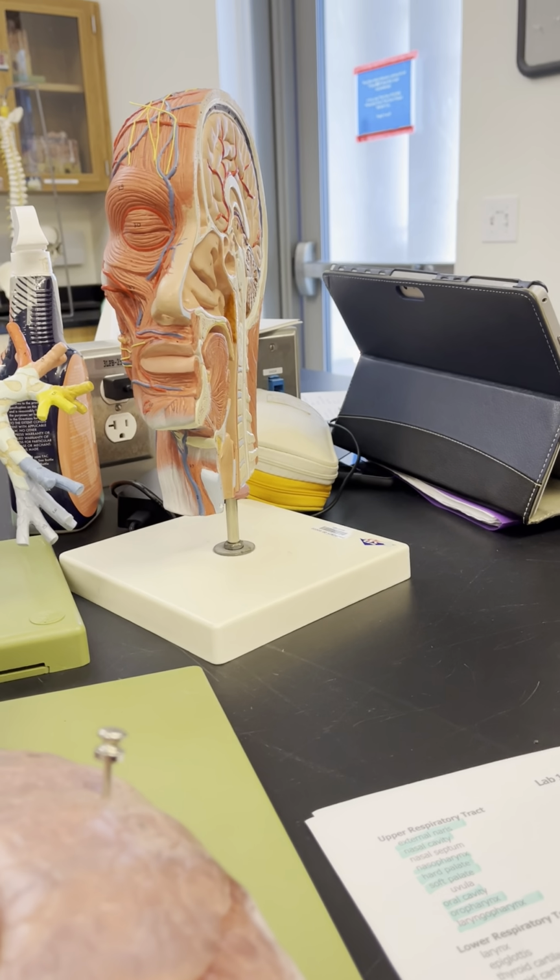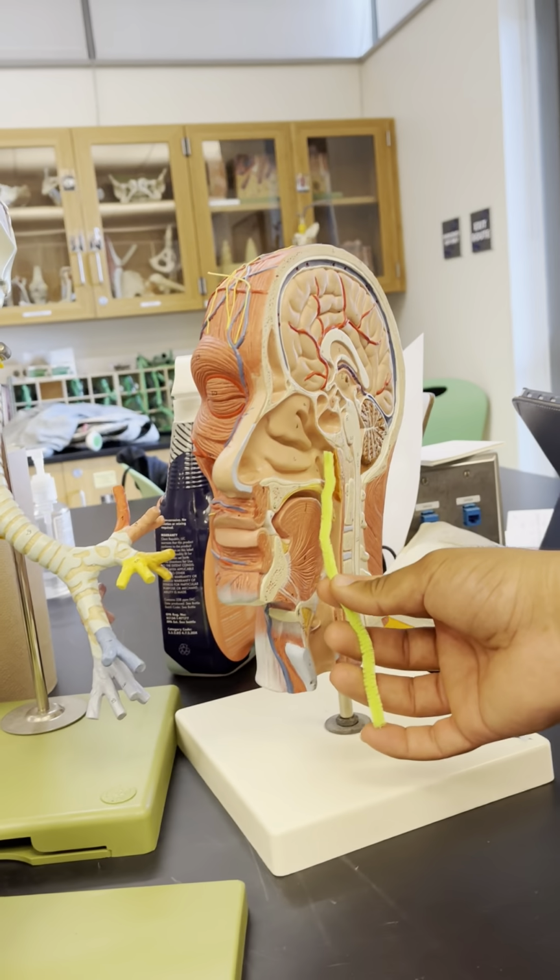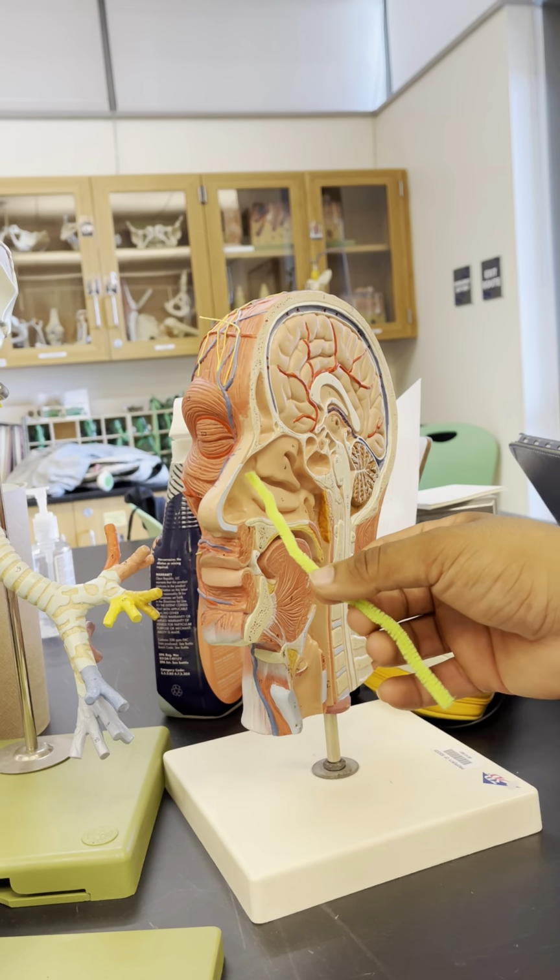Okay, go. All right. So external nares right here, and then internal nares is going to be right here. Right. Now, what's it called?